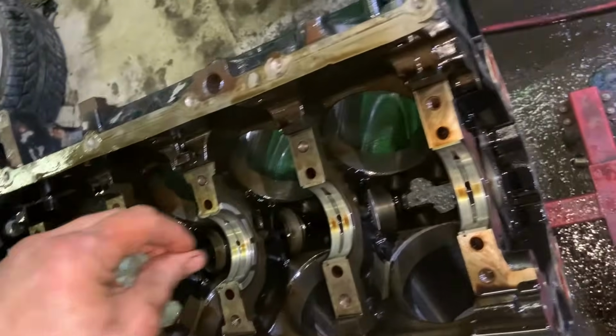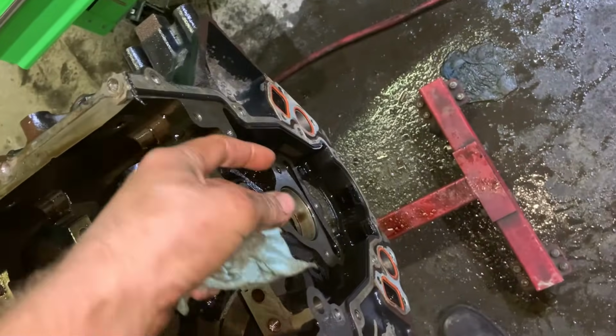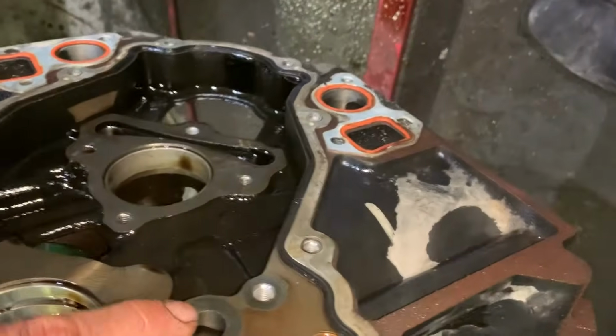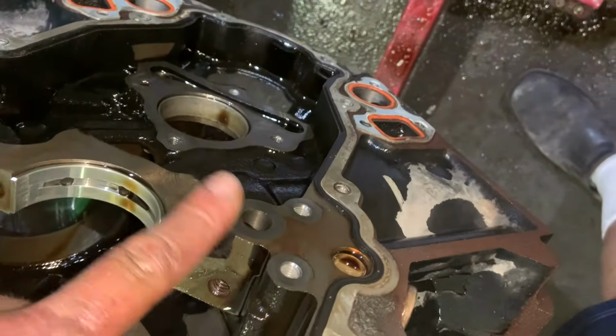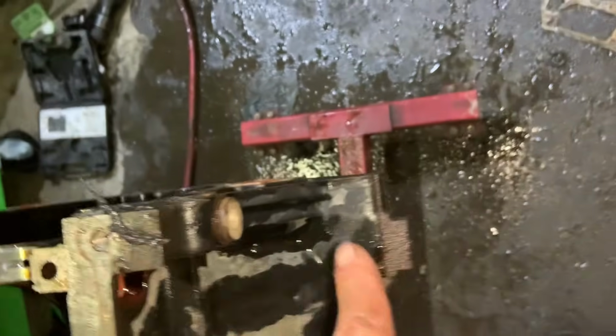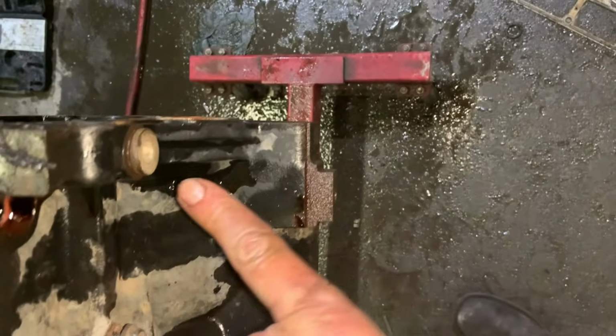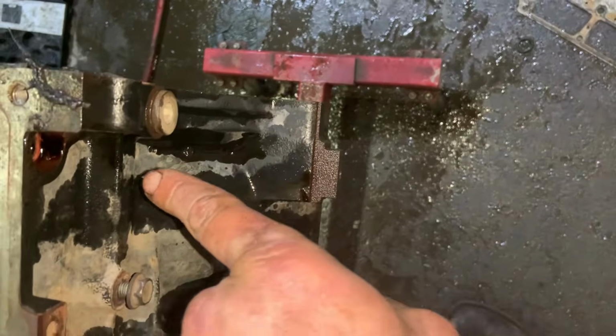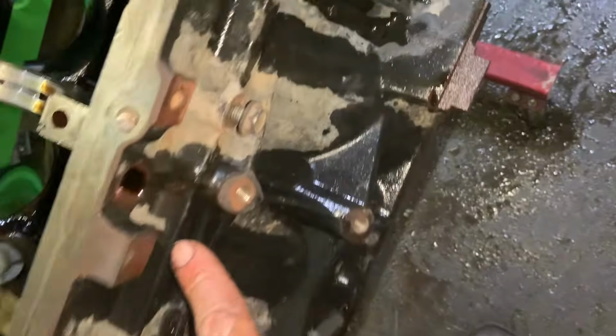Now I wanna go back to this oil galley. So your pickup tube picks up here, goes to the oil pump, pressurizes into this port here, right there. That is your high pressure oil for the entire engine, okay? This port here goes in, it goes this way. This is a plug for the hole they've drilled this way, but that connects this long passageway here.